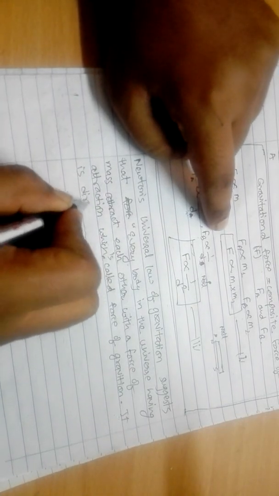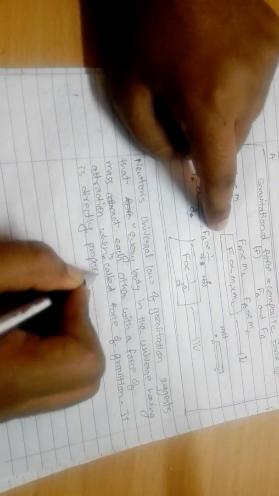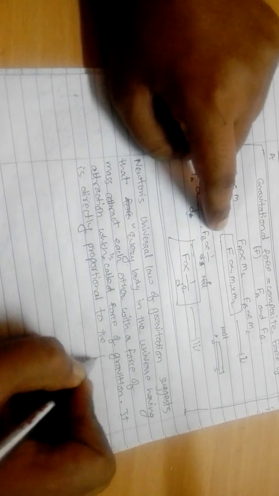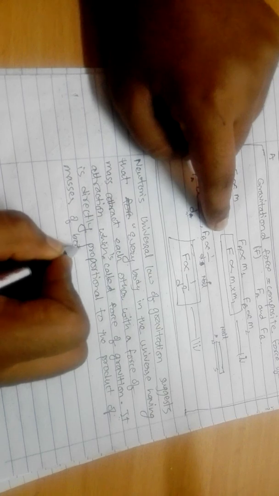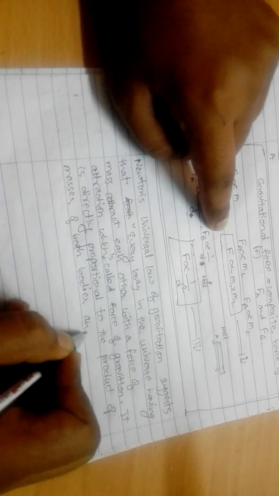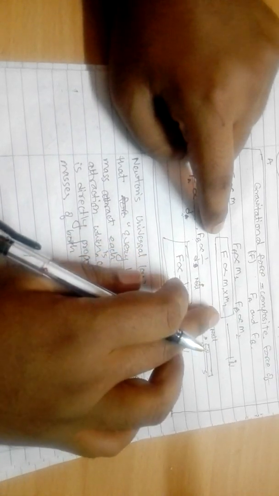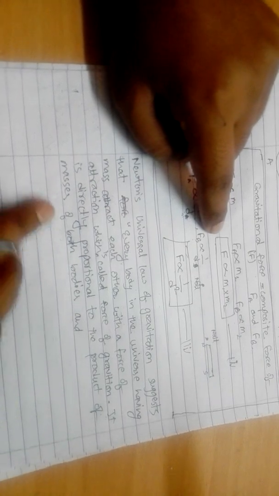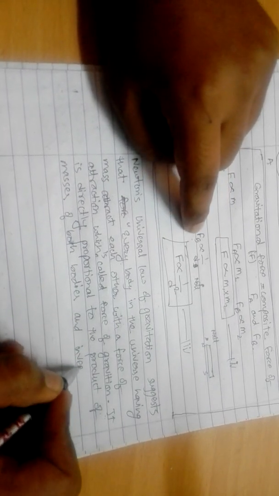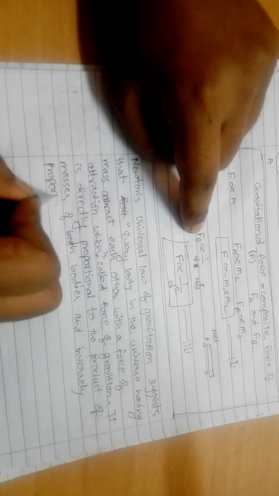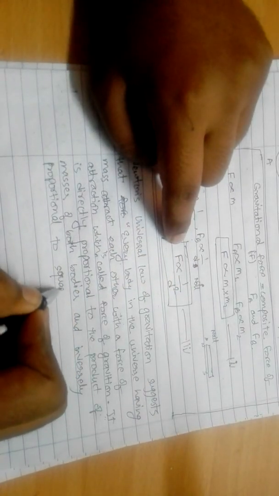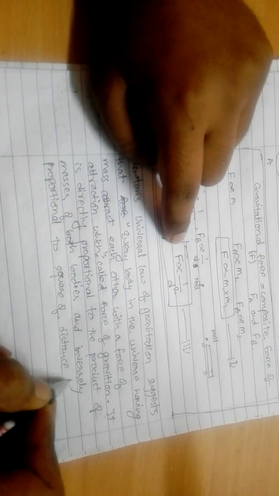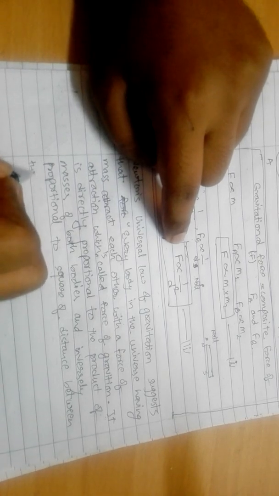I'm writing this is directly proportional to the product of masses of both bodies, and inversely proportional to the square of distance between two bodies. Okay, this is the statement.